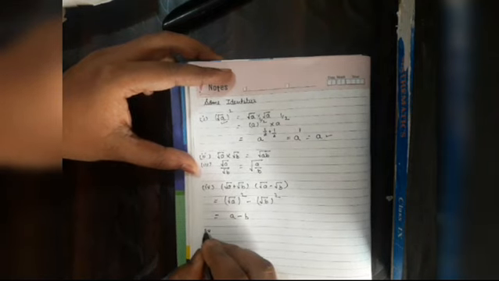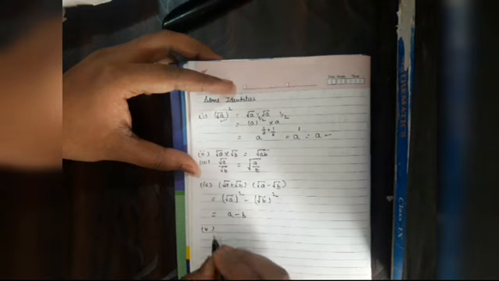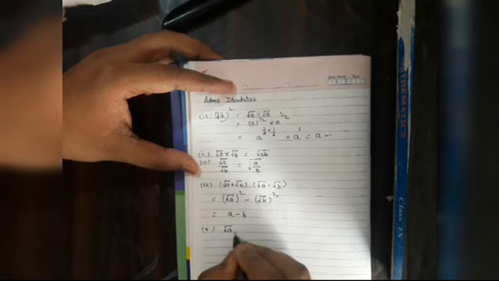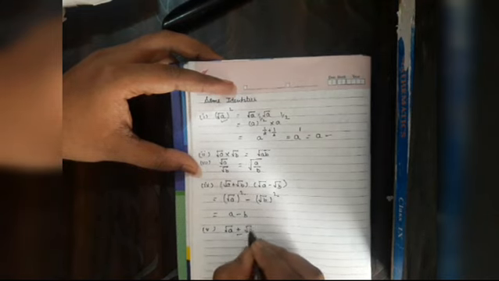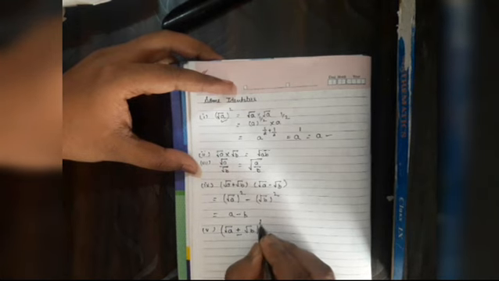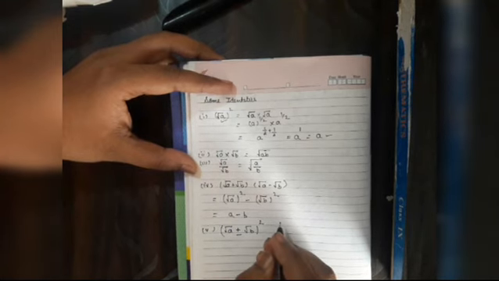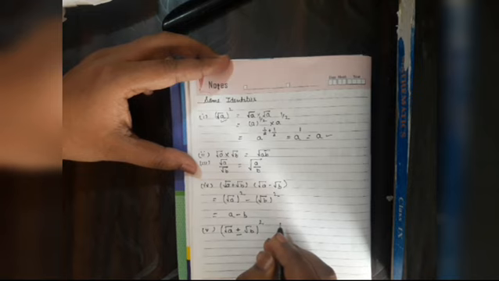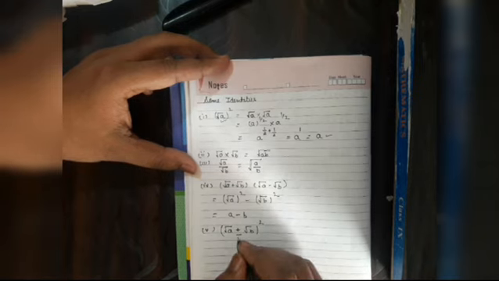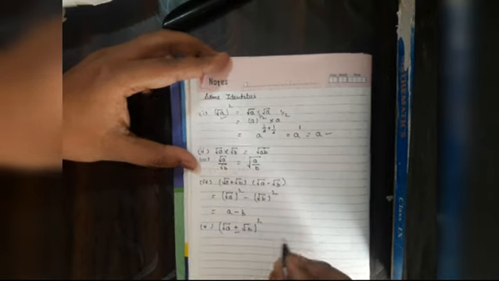The next identity is root a plus or minus root b the whole square. Since we know that a plus b the whole square is a square plus b square plus 2ab, and if we have minus, we write a square plus b square minus 2ab.